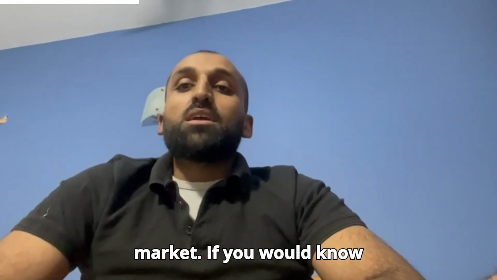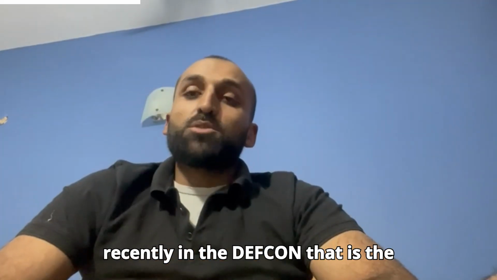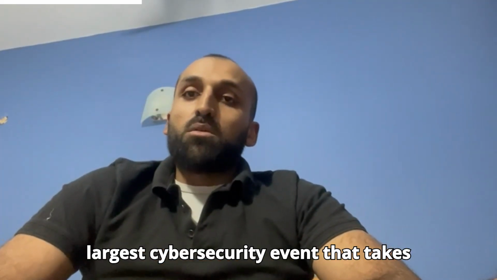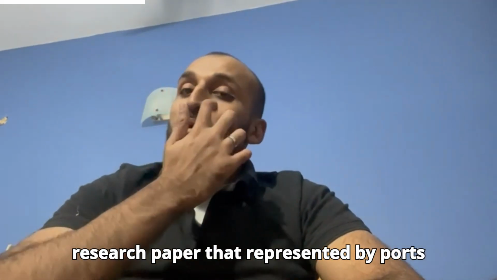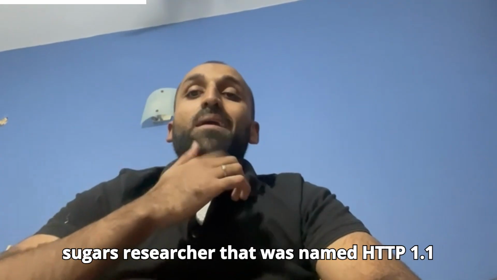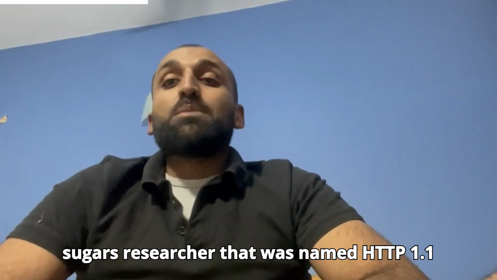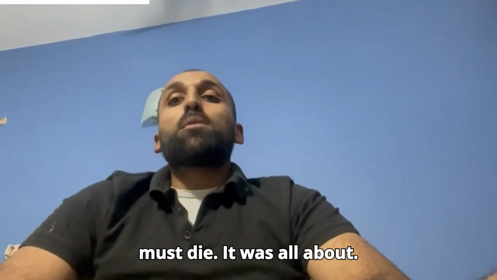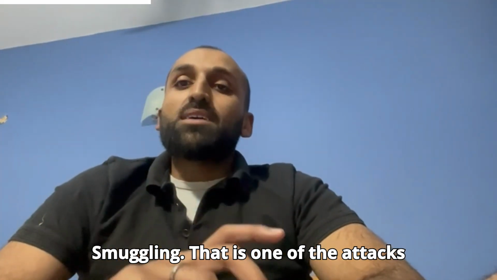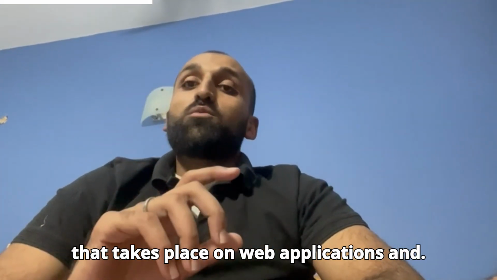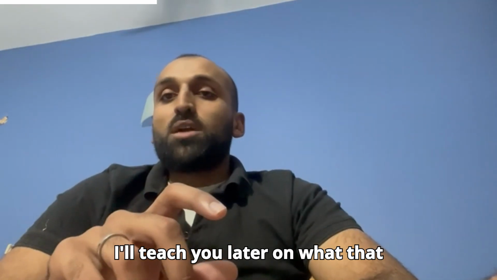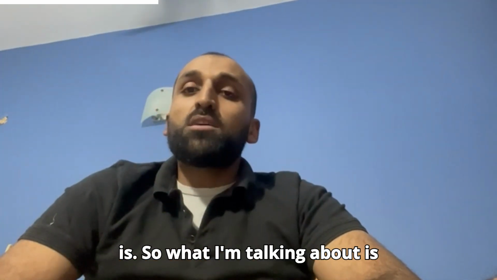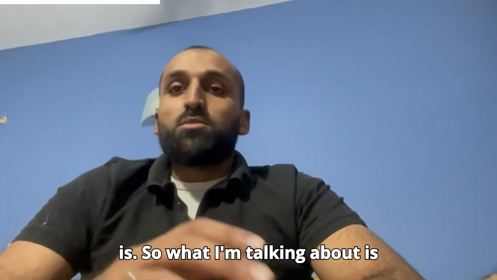If you know, recently at DEF CON, the largest cybersecurity event that takes place on this planet, there was a research paper presented by a post-exploitation researcher named "HTTP 1.1 must die." It was all about request smuggling. That is one of the attacks that takes place on web applications and on older versions like HTTP 1.1, right? I'll teach you later what that is.